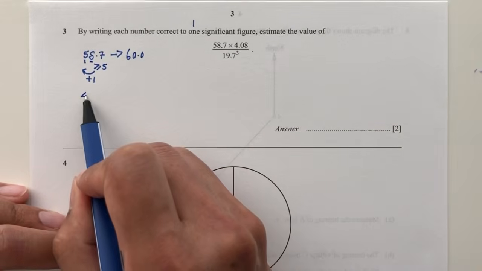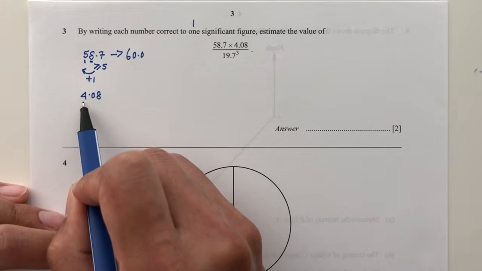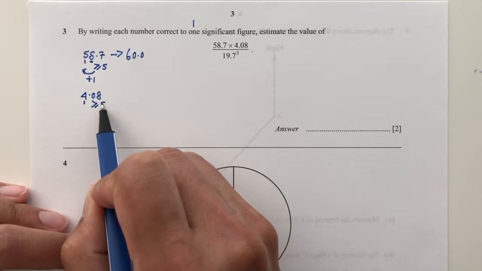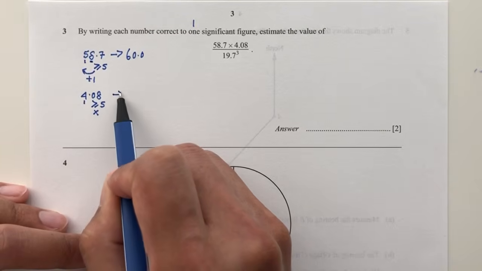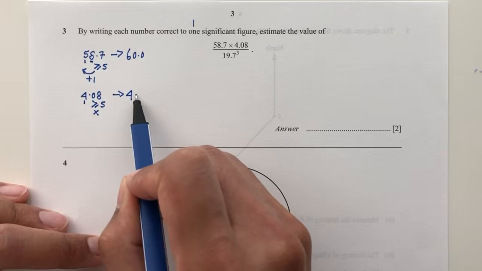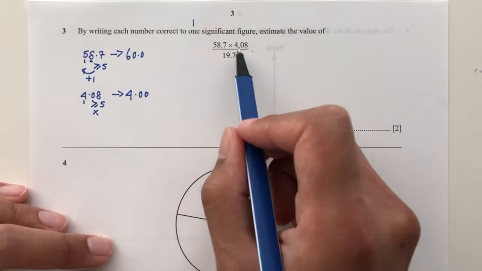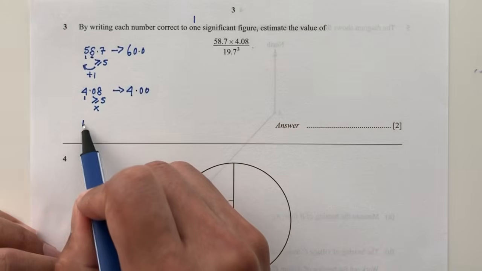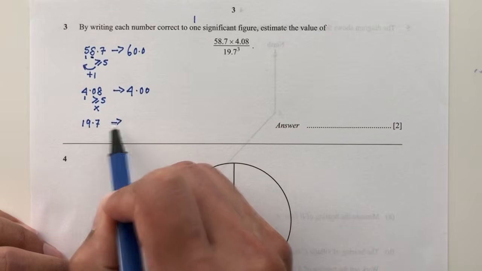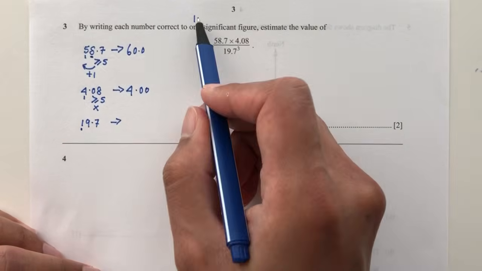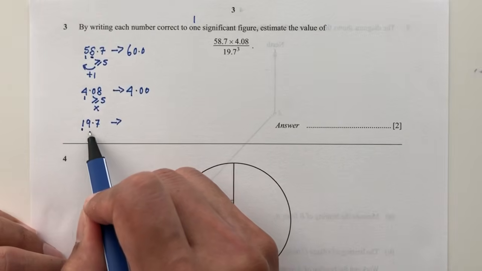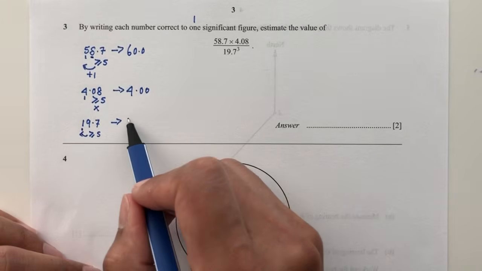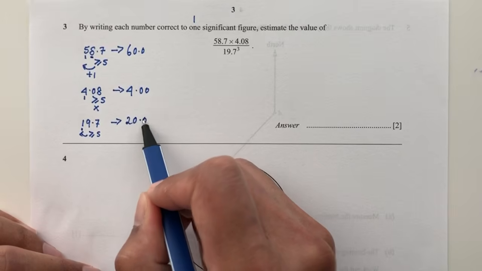Then this one, 4.08, so you leave the first one by itself, and for this one you ask yourself if it is more than or equal to 5. The answer is no, so you leave the first one as it is and the rest becomes 0. And for this one, you first have to ignore the power, just write 19.7, and you leave the first one by itself because it is 1 SF, and this one, is it more than 5? Yes it is, so you add 1 to the first one. So 1 plus 1 is 2, and the rest becomes 0.